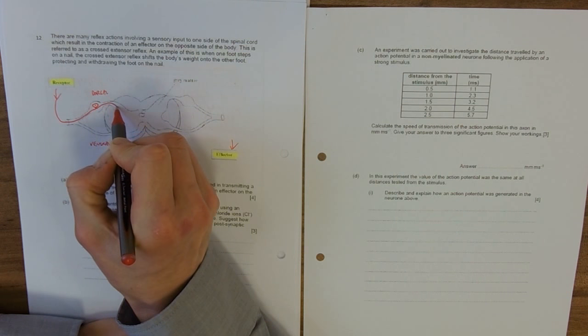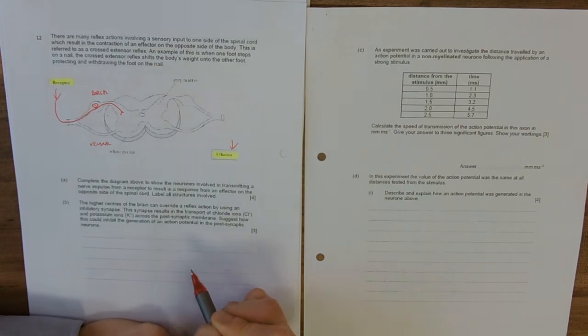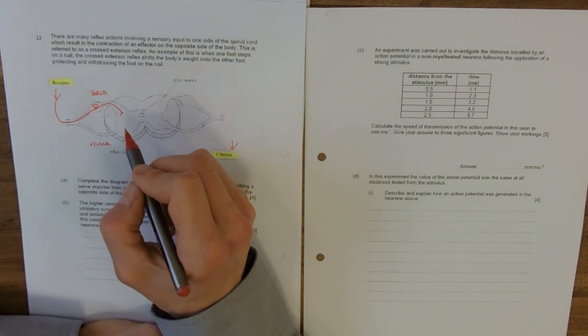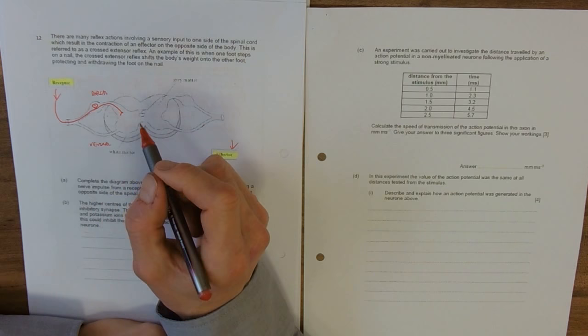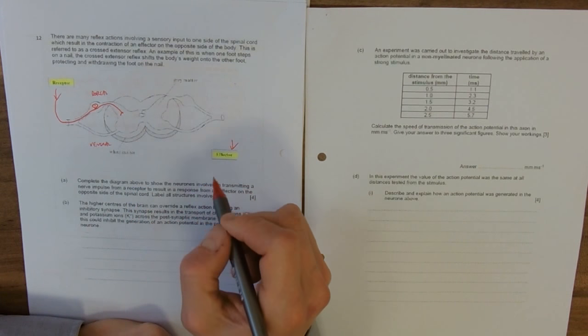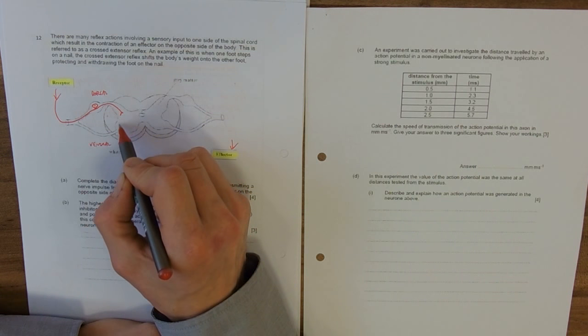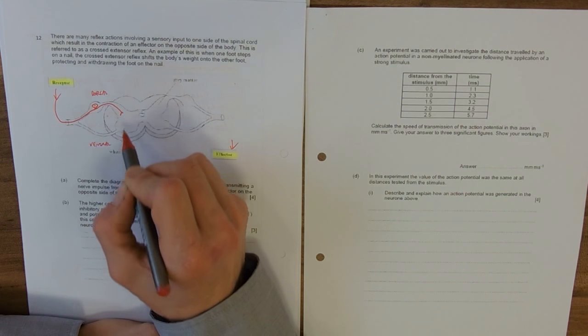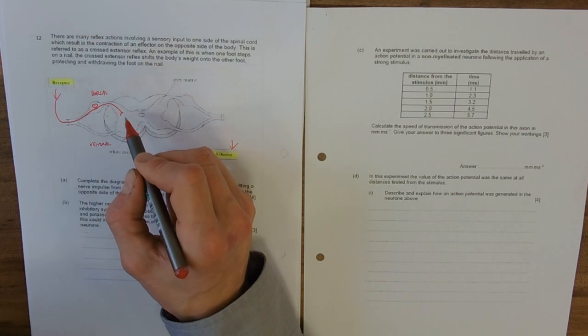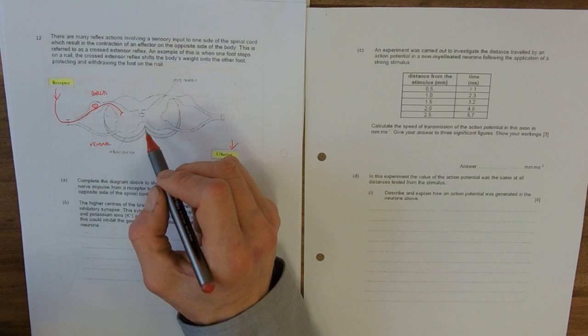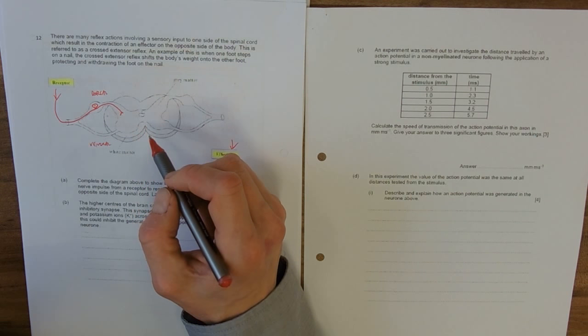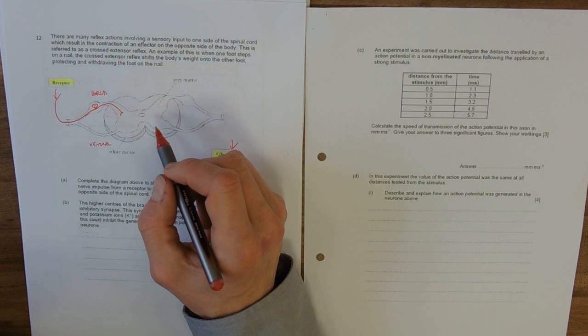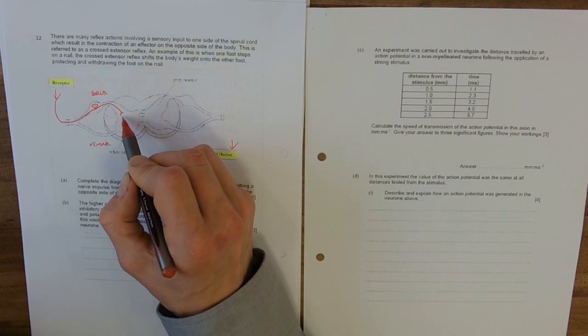Then we would have a synapse there. Then we would normally have an intermediate neuron there. In this example, they're not too worried about how we draw this intermediate neuron.